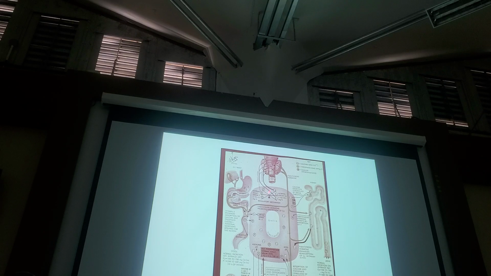And we have just discussed the role of PTH on the bone, and we have said that it affects osteoclastic activity, increasing osteoclastic activity, and may be inhibiting osteoblastic activity.